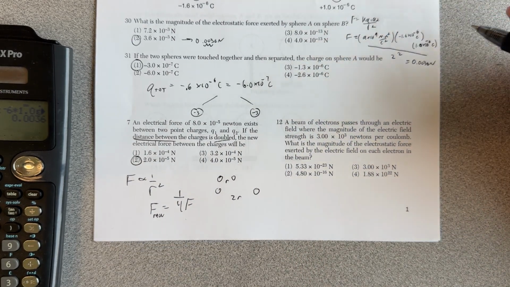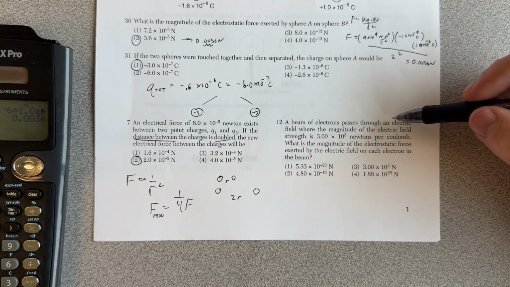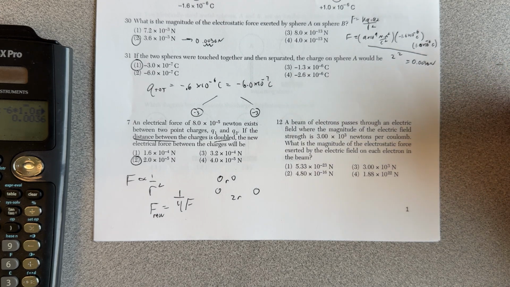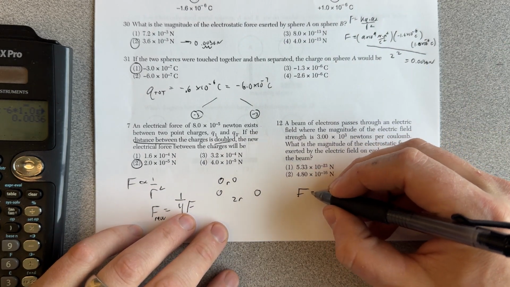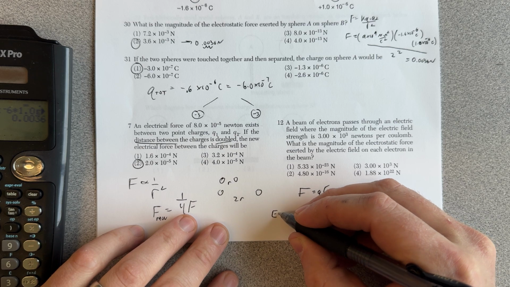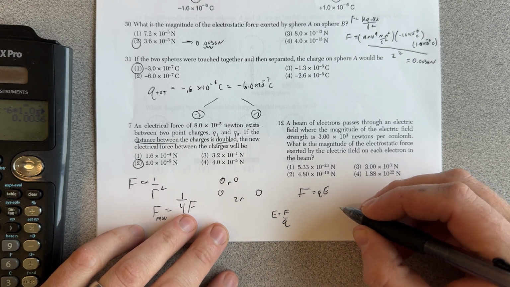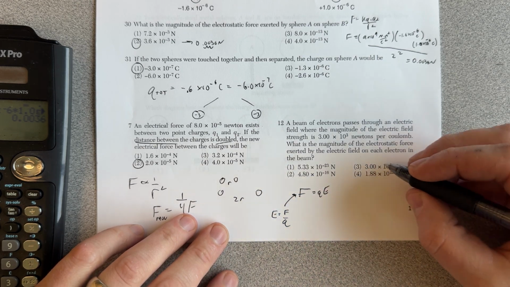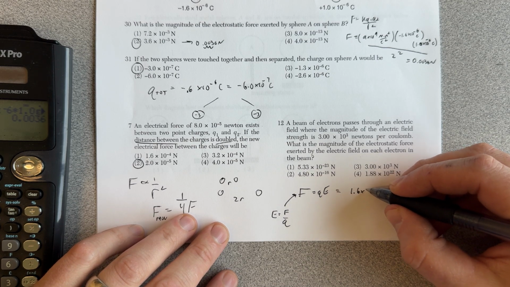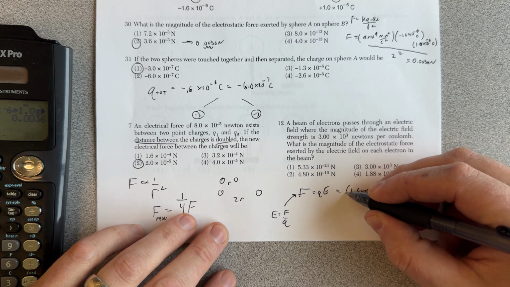A beam of electrons passes through an electric field where the magnitude of the electric field strength is 3 times 10 to the 3rd newtons per coulomb. What is the magnitude of the electric force exerted by the electric field on each electron? F equals QE. The reference table gives it to you as E equals F over Q, which we rearrange into that. The charge of the electron is 1.6 times 10 to the -19th coulombs.